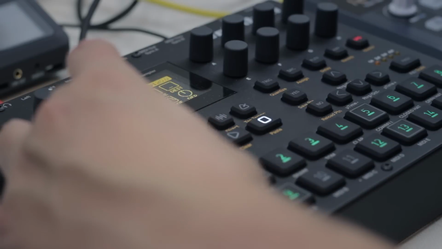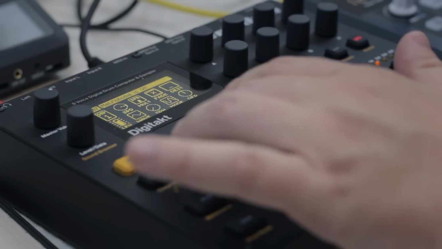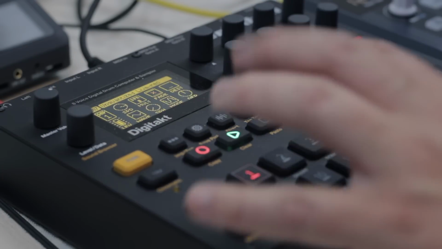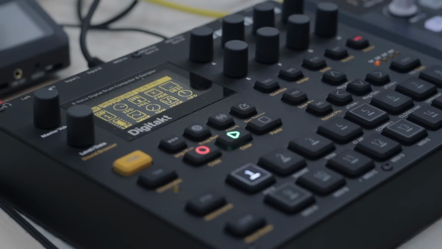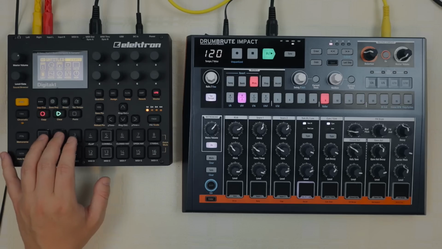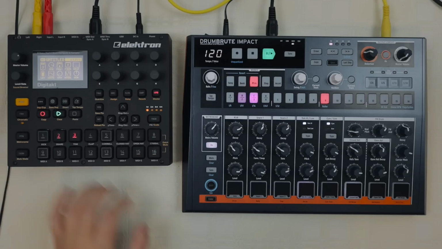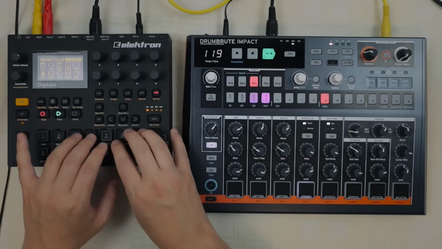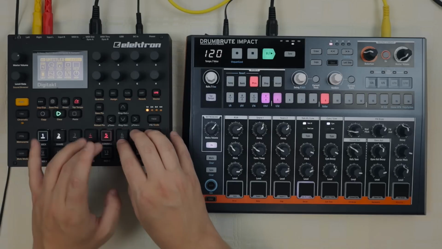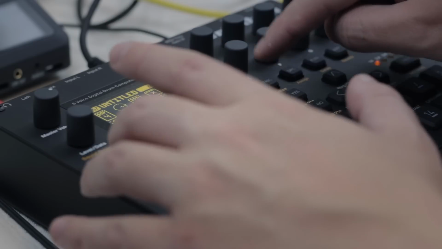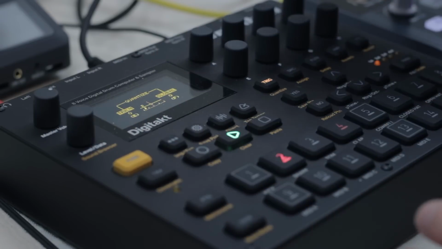And we can set the metronome here with a pre-roll. And as you can hear, it's unquantized, so we're going to quantize it globally.